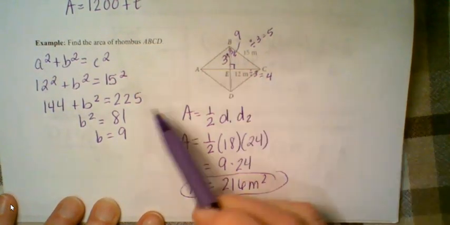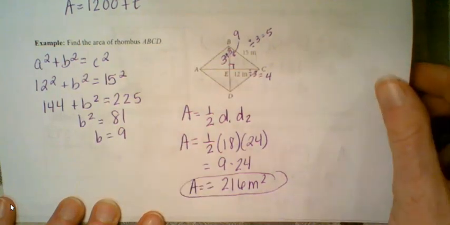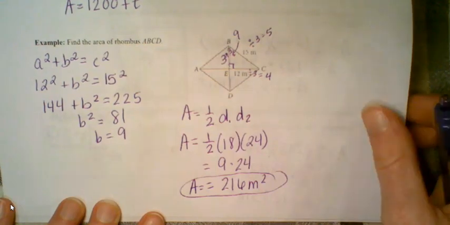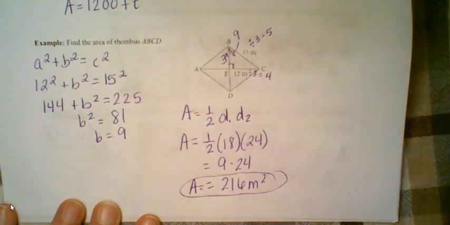So notice how you're still going to have to use the Pythagorean theorem or your rules of 45-45-90 and 30-60-90 triangles in order to help you find a piece to plug into the area formulas. And that's it for lesson 10.2.